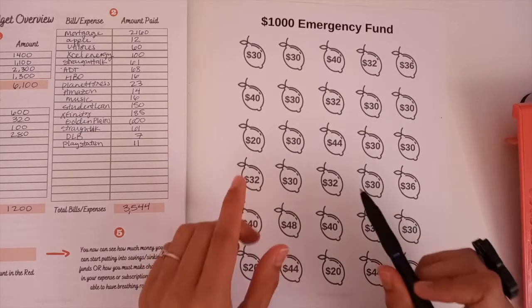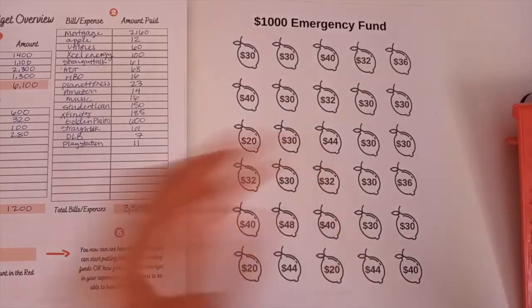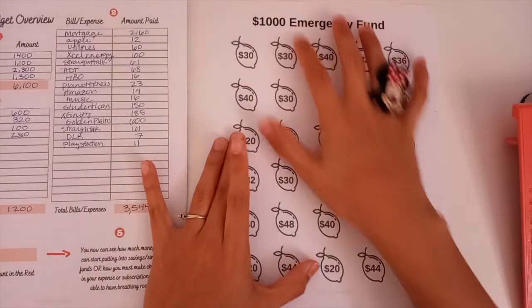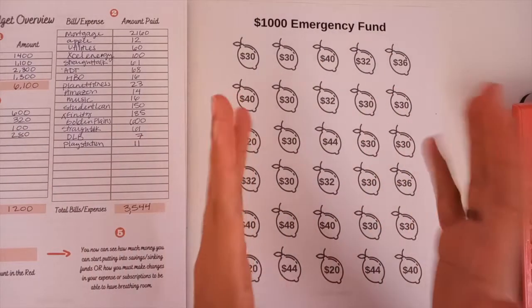This is to accompany an envelope that the Budget Mom has, I believe, for free on her website, and I'll try to link it below if I remember. I will remember, Kat, remember. So this will be for you. So that is what we're going to do. We're going to save up for an emergency fund.